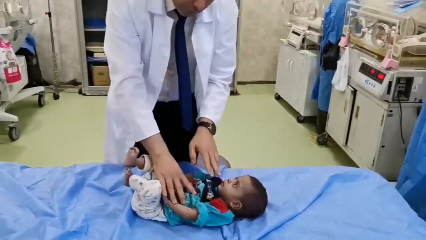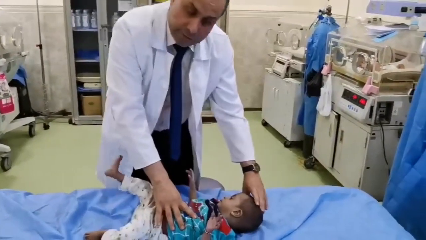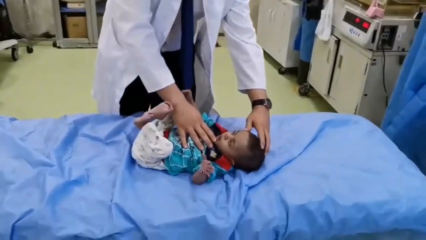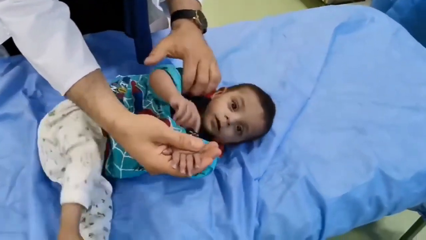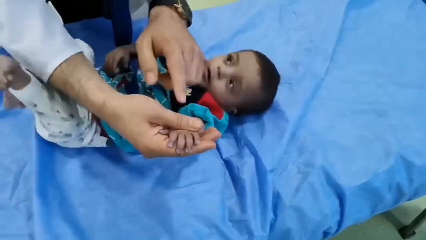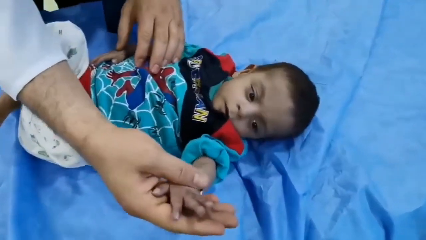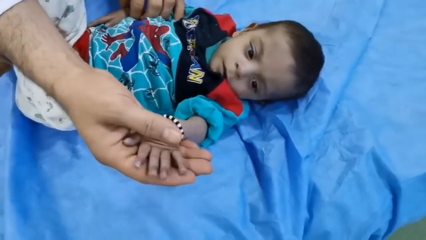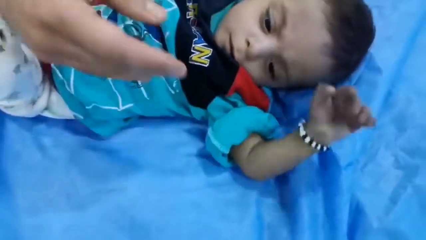This infant, as you notice, is cyanosed. Look at the lips and at the fingers. He has central cyanosis and also clubbing of the fingers. This is a case of tetralogy of Fallot.